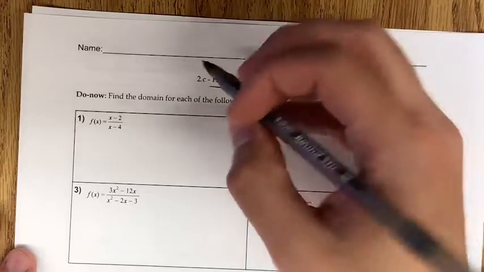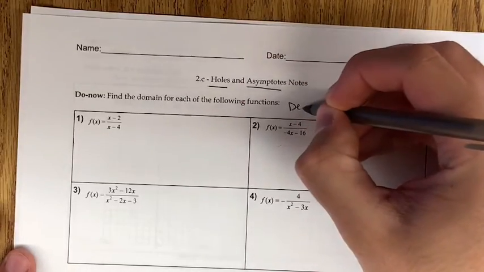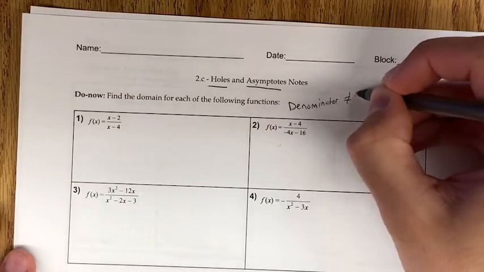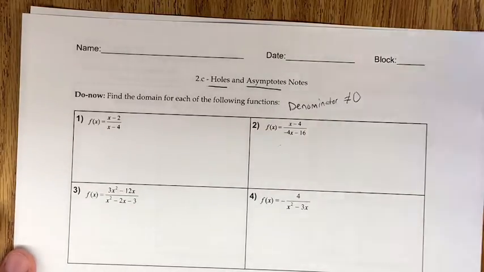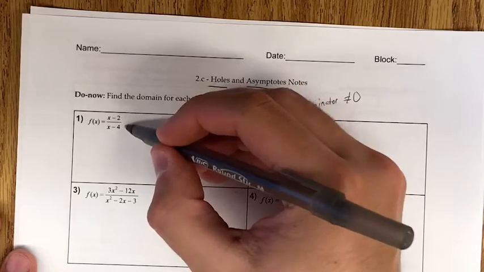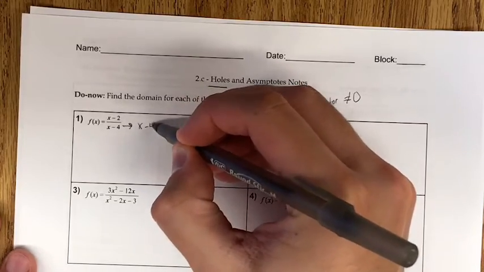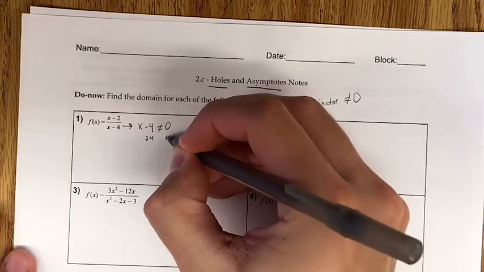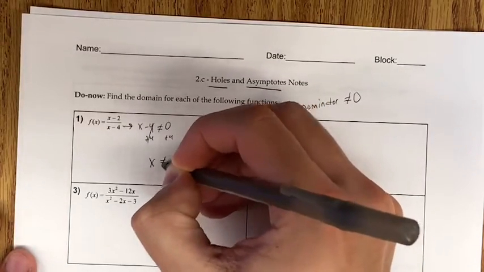All right, so remember to find the domain of rational functions, you look for whenever the denominator is not equal to 0. So we set the denominator not equal to 0 and solve for x. Add 4 to both sides, and we get x is not equal to 4.